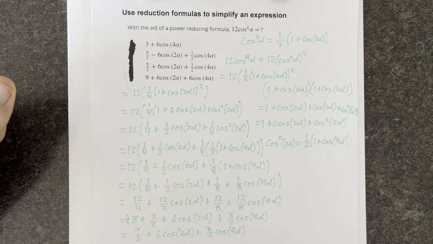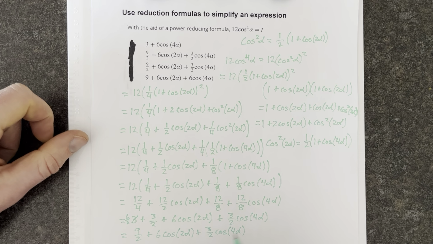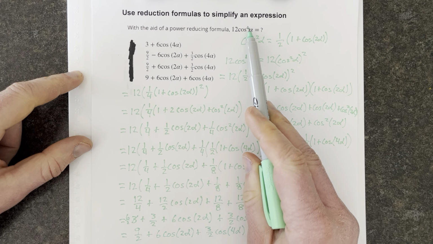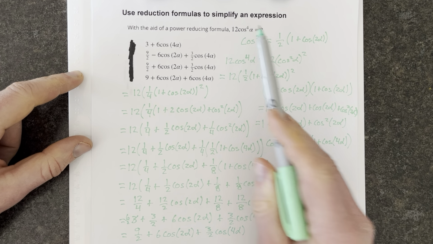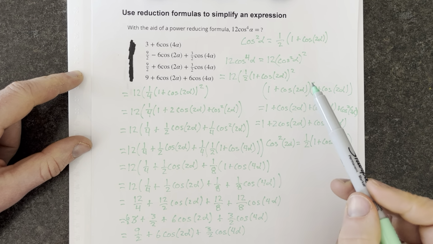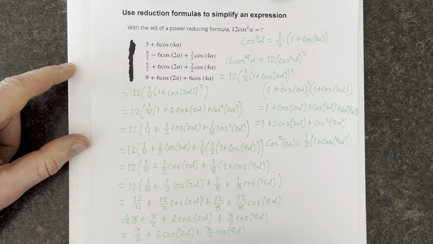And that is the simplified version of 12 cosine to the fourth alpha. Basically, we reduced the power of cosine to the fourth down to just cosines. And so we used all these power reduction formulas to get to this spot right here.